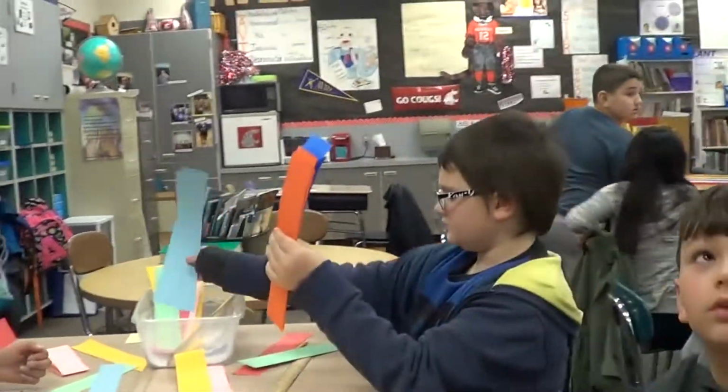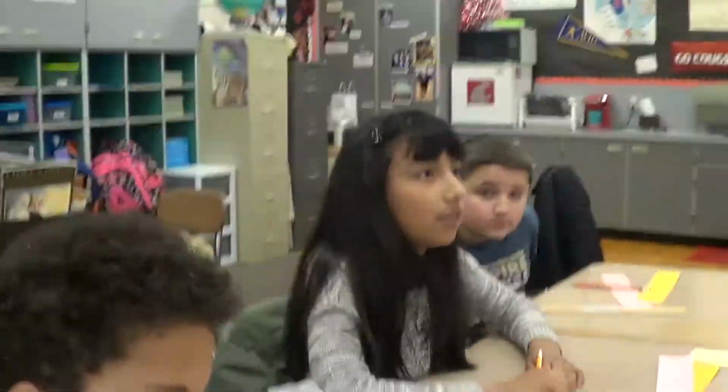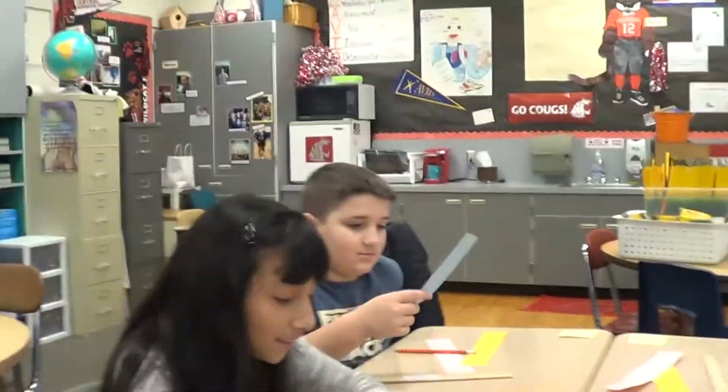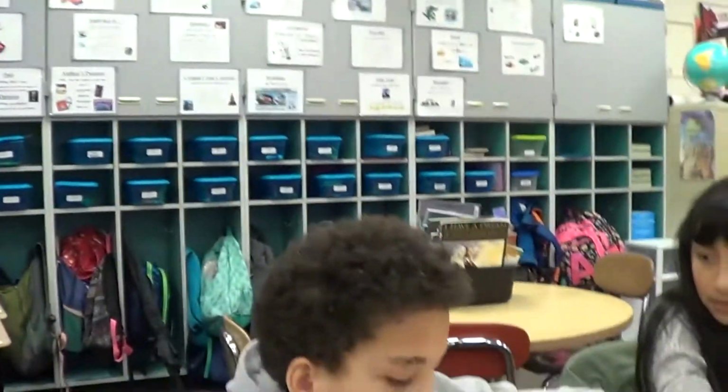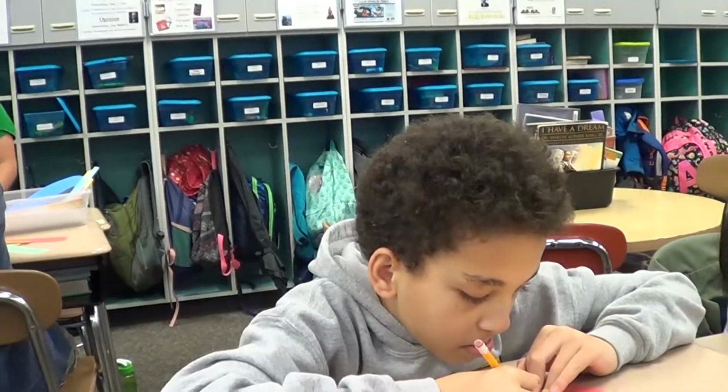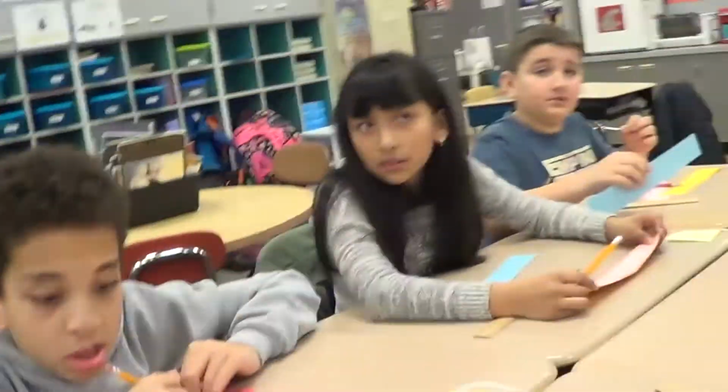Are we doing fifths? You could do fifths. So how could you divide that into equal parts? That'd be a little bit more difficult, wouldn't it? I think we should have some remainders because 5 does not go into 12 evenly.